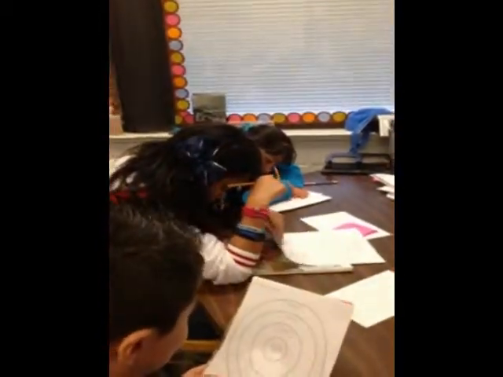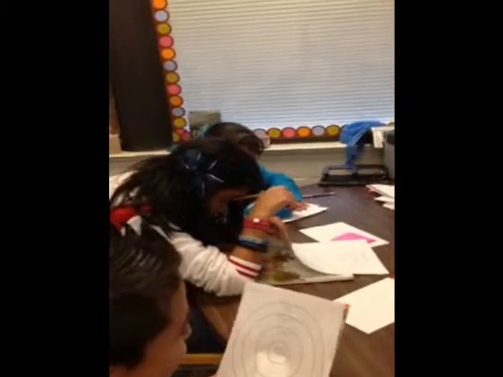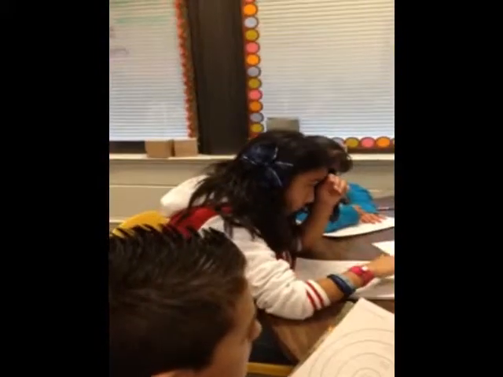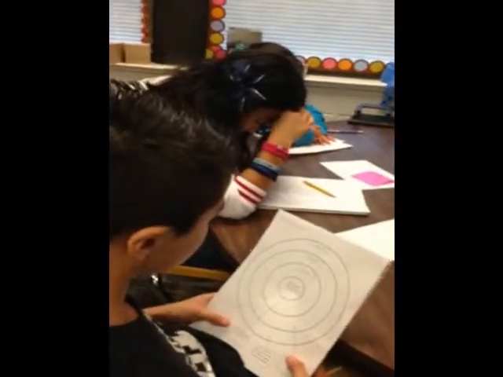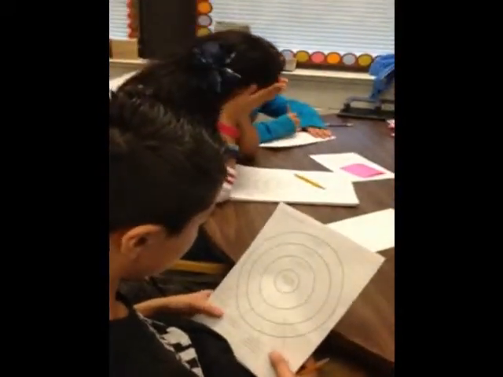Next, we have text to self. One self connection that I made was that my grandmother taught me how to make her famous red velvet cake. So I felt like, just like Patricia Polacco, step by step with my grandmother trying to help me make this cake. Then we move on to text to text.